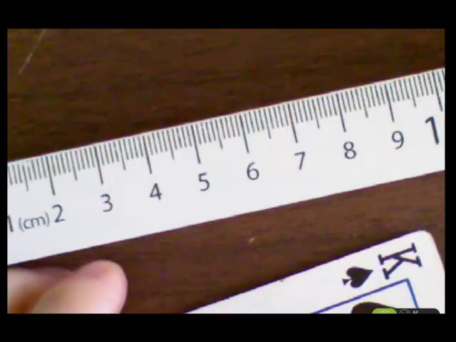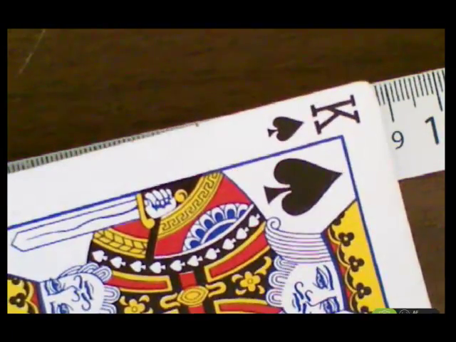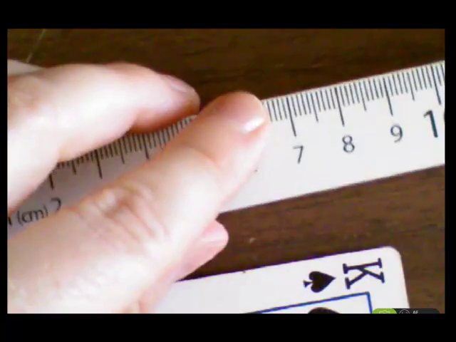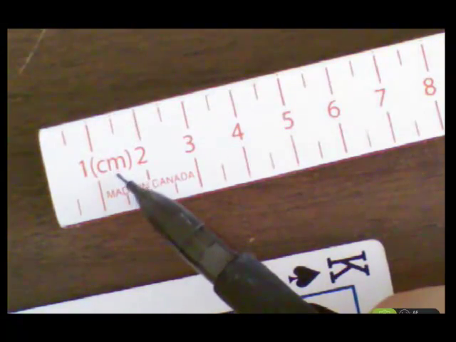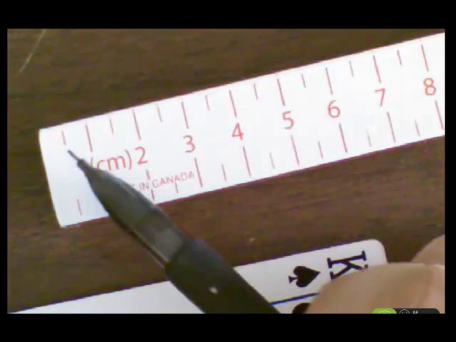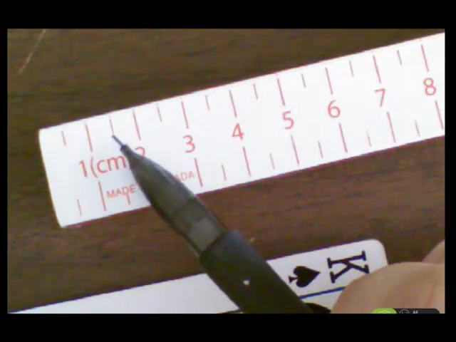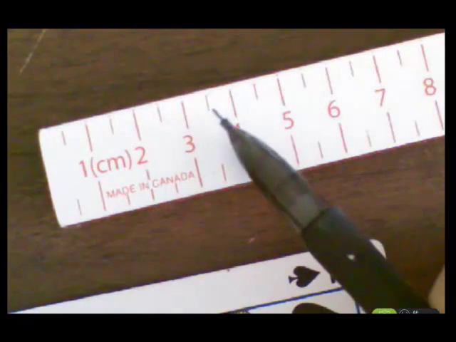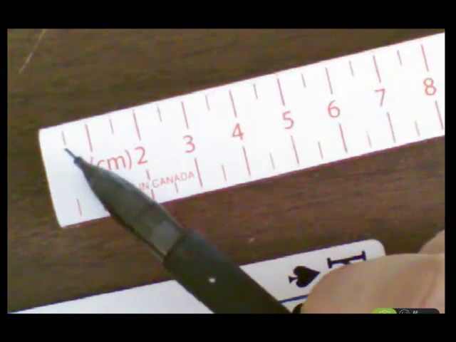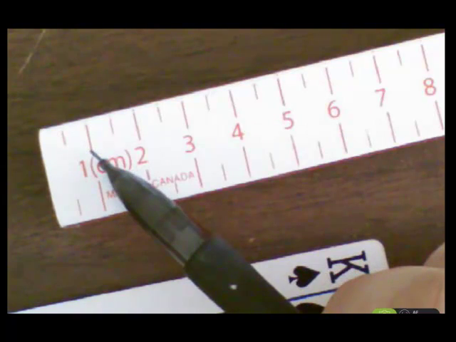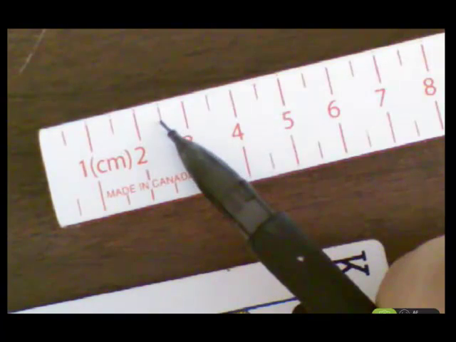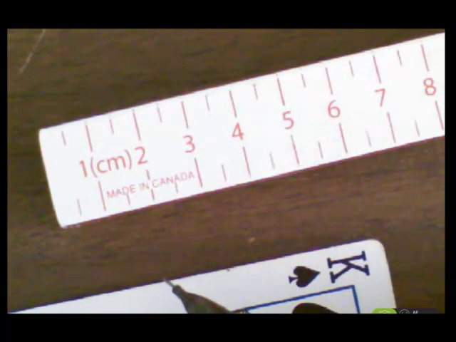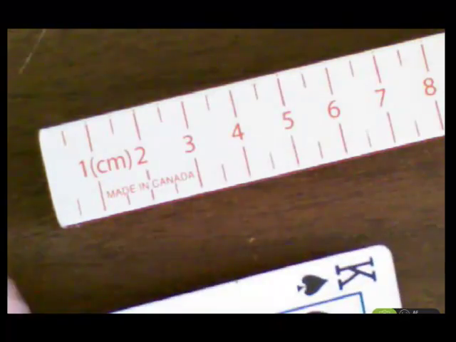Let's say I wanted to measure the length of this king of spades. And I have a centimeter ruler here. I'm going to turn this over. So let's say this is the ruler that I've been given, and it measures length in centimeters. And also notice we have lines at the midpoints, or halfway marks, between each centimeter. So this would be 0.5 centimeters right here, 1.0, 1.5, 2.0, 2.5, and so on.